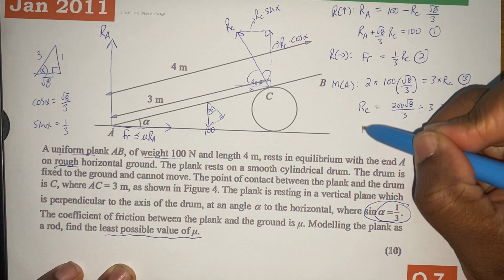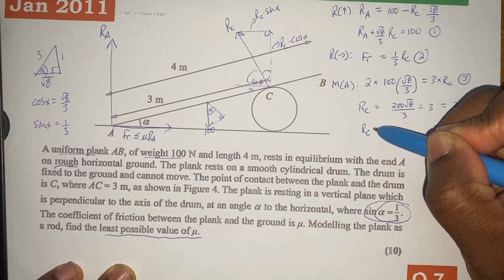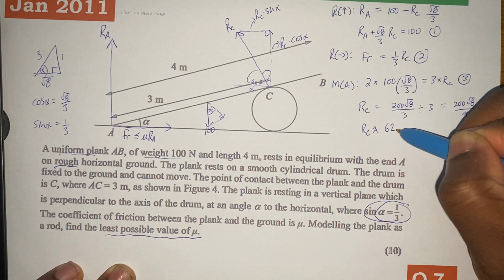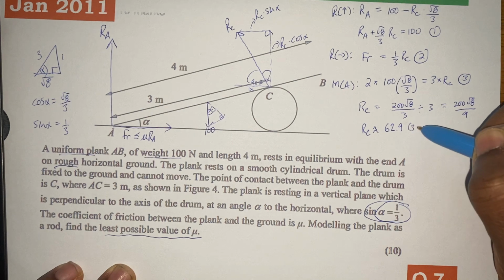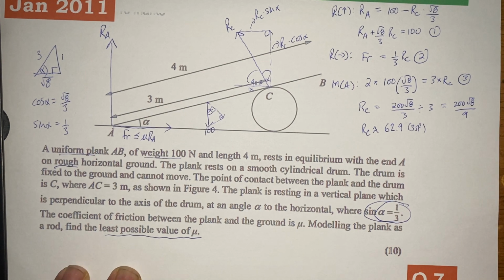So RC is going to be approximately equal to 62.9 to 3 SF. And we'll try to use the calculator value as long as possible.